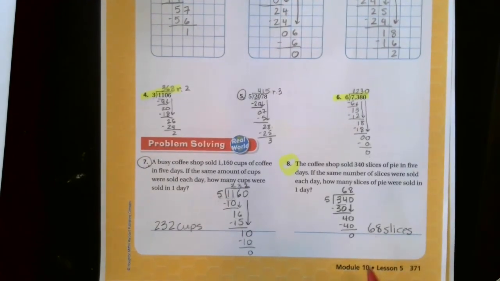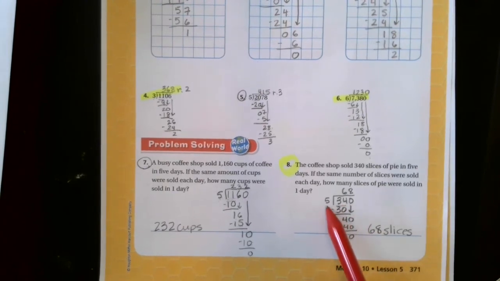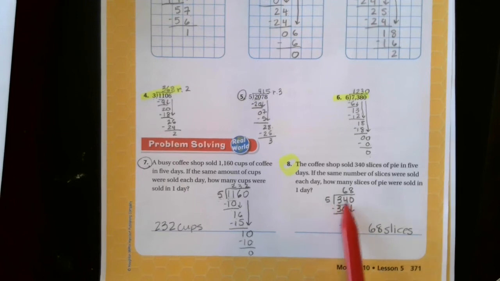It said the coffee shop sold 340 slices of pie in 5 days. If the same number of slices were sold each day, how many slices of pie were sold in 1 day? So this is 1 day times 5 days equals the total number. So this is what we were missing in our equation.